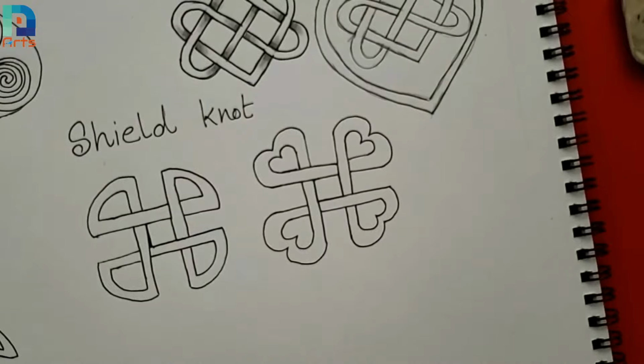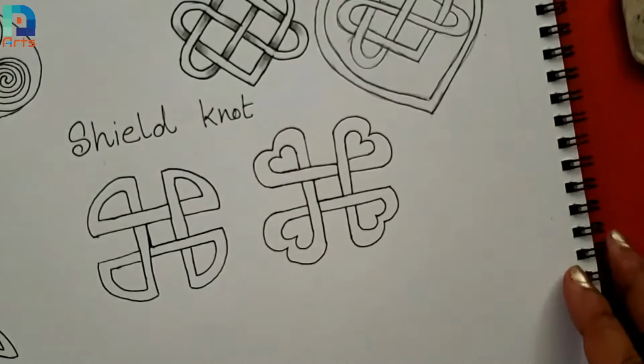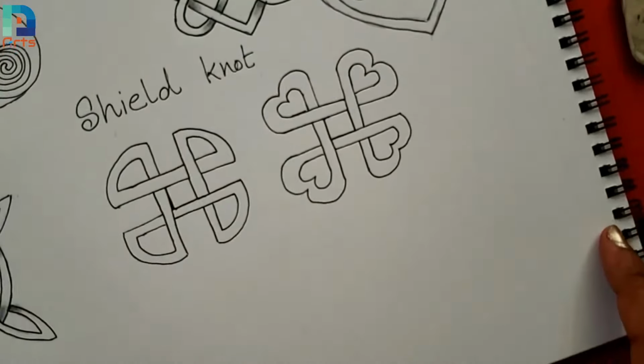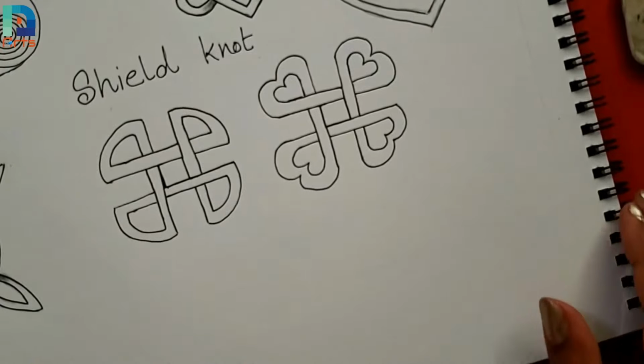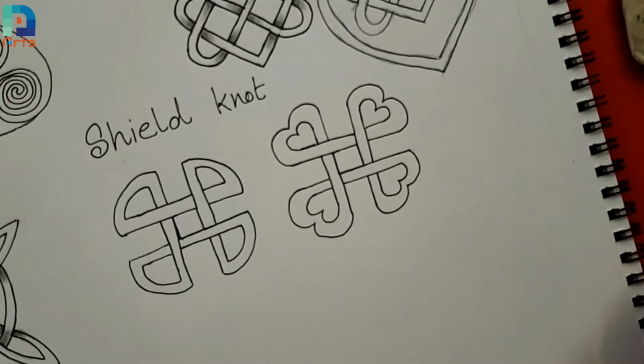Perfect. You can draw the circle around it, and you can draw the diamonds around it. So there are various other variations of this symbol which can be used.